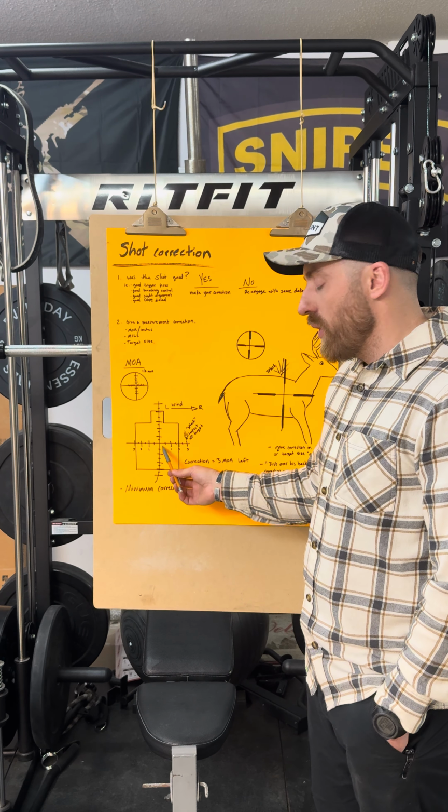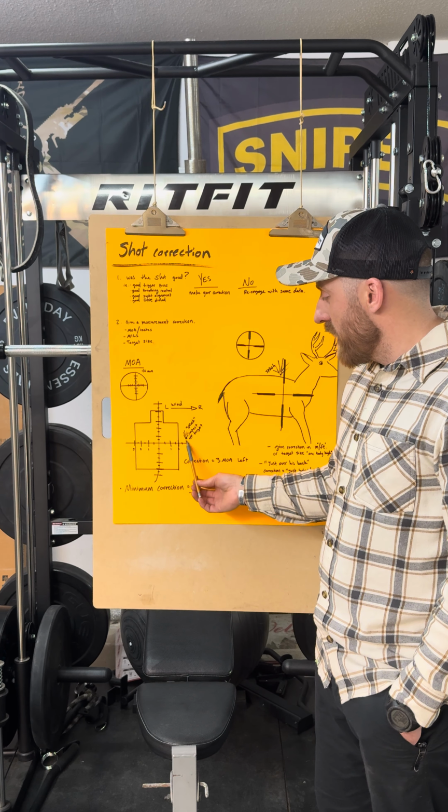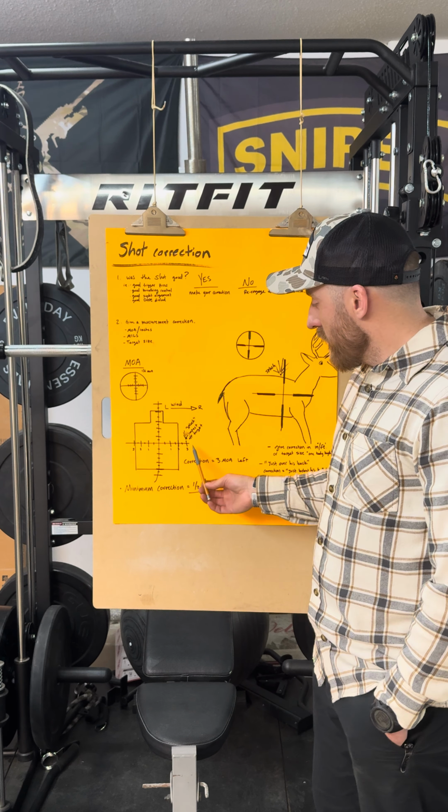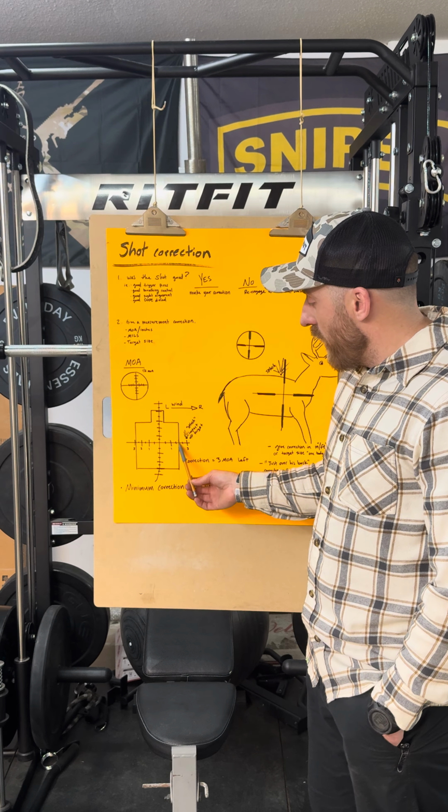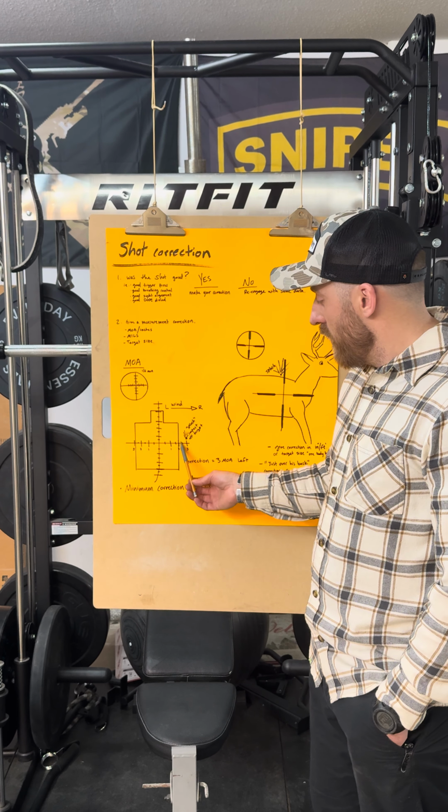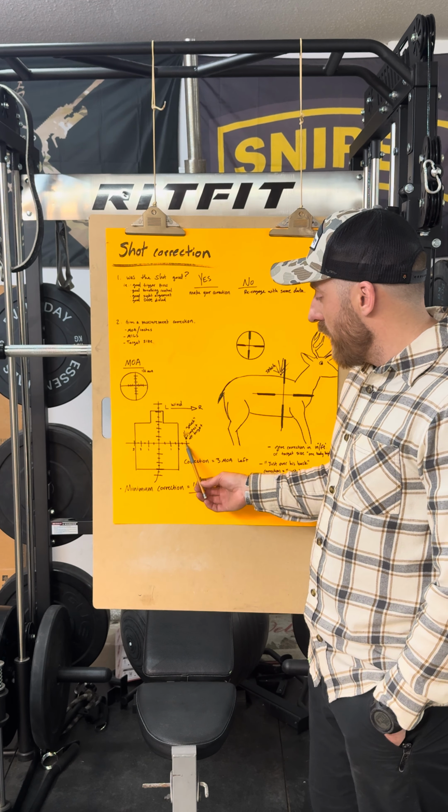The minimum correction needed, whether it's left or right, or elevationally, up or down, is half the size of the target, every time. You don't want to walk your correction in incrementally, if that makes sense. If you're 3 MOA off, back to this example, technically 1 MOA should put you right on the edge of the target, but you're hoping for center, right?